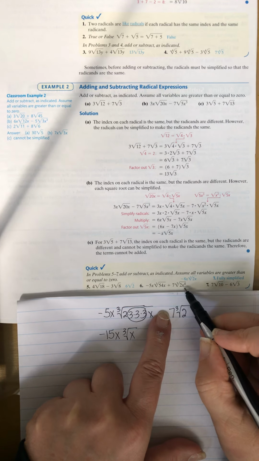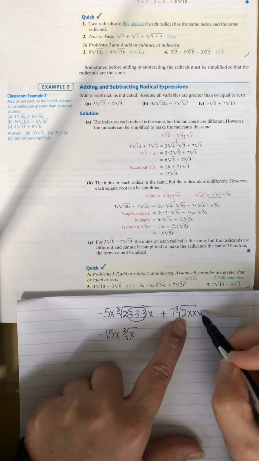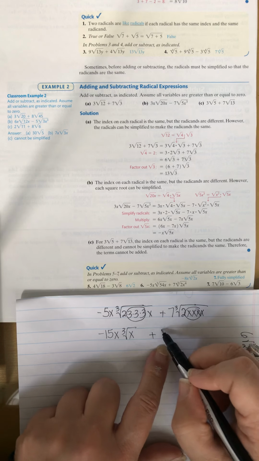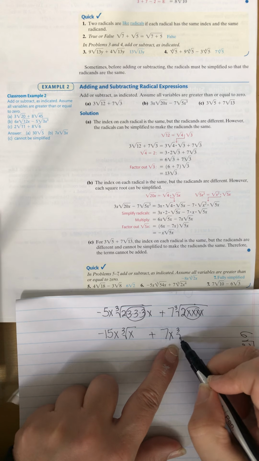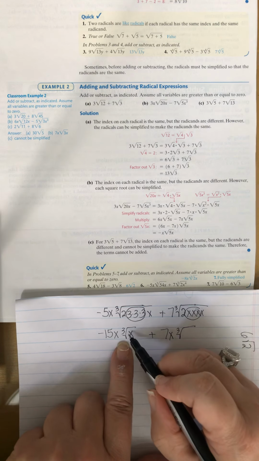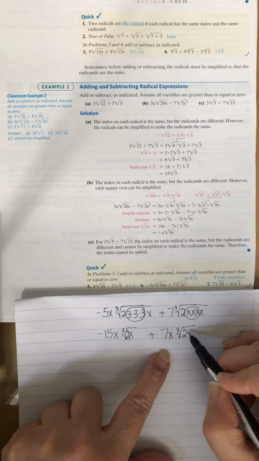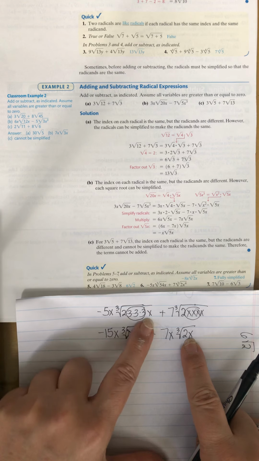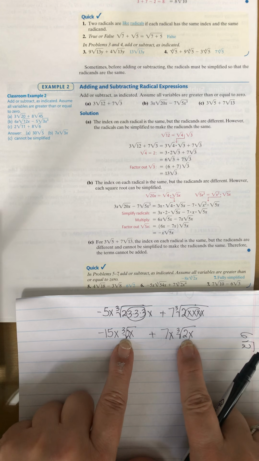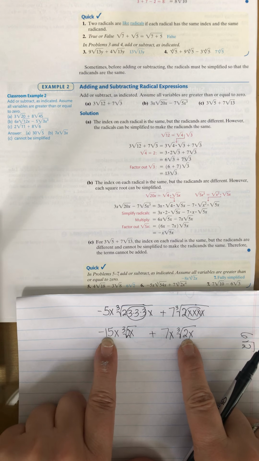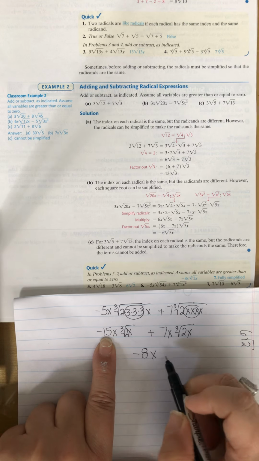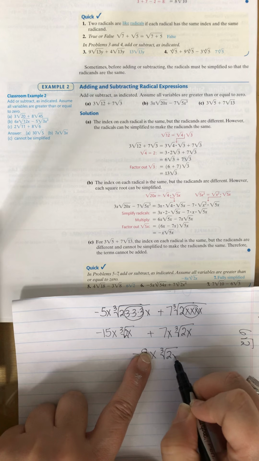We have 3 x's that we can take out, but 1 has to stay. So this becomes 7x cube root, I forgot the 2 here, so this becomes 2x. That was an indicator that I had 2x here. I missed that 2. So now these are the same. Negative 15 plus 7 is negative 8x, and then cube root 2x.